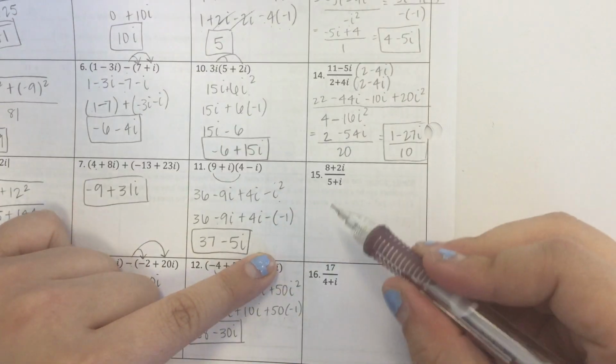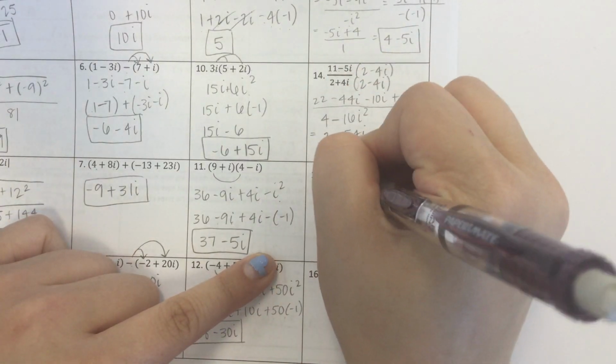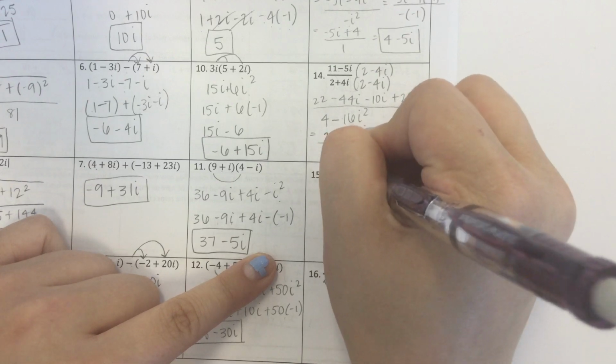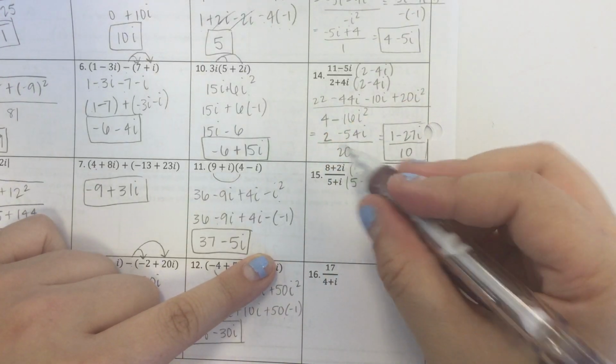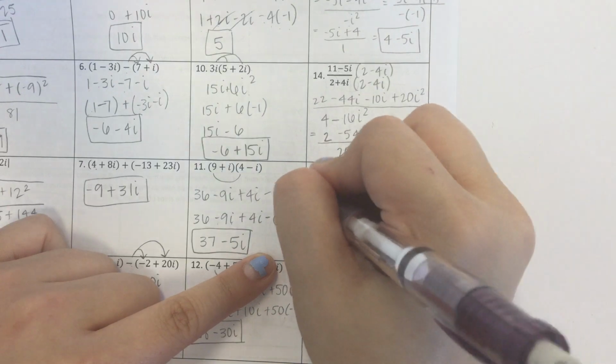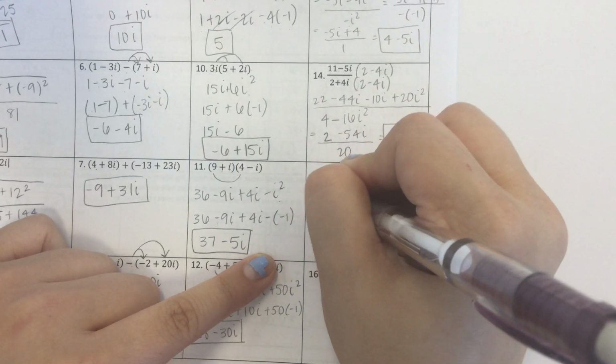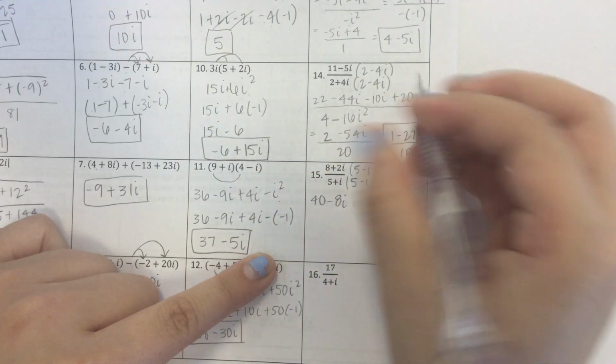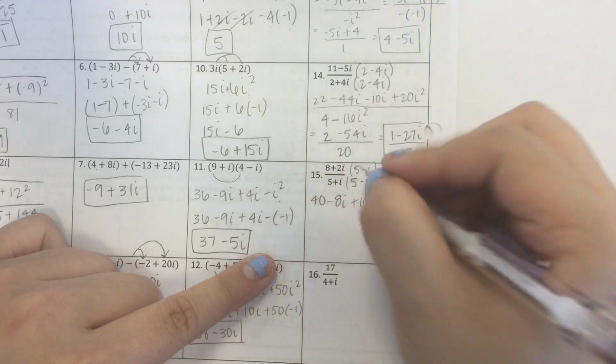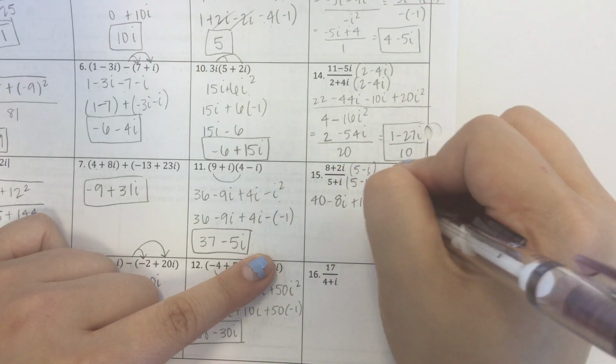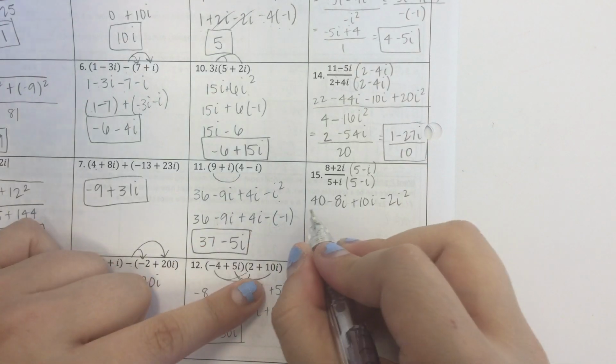Okay? Number 15. Use the conjugate. 5 minus i, 5 minus i, and then we FOIL. 8 times 5 is 40. 8 times negative i is negative 8i. 2i times 5 is 10i. 2i times negative i is negative 2i squared.